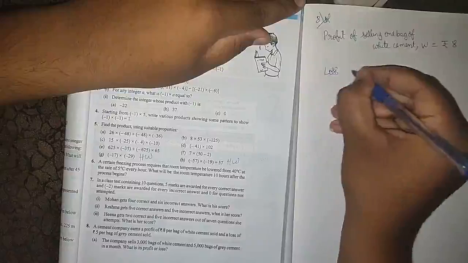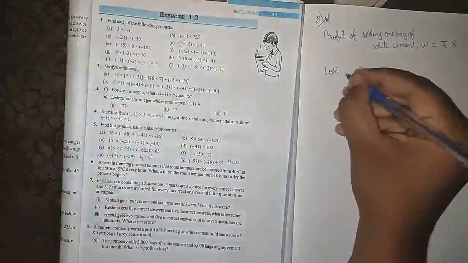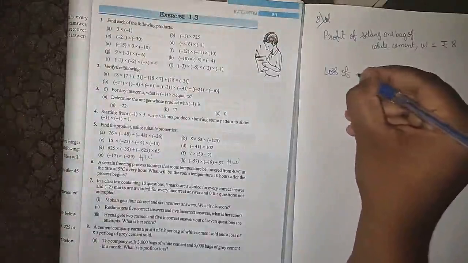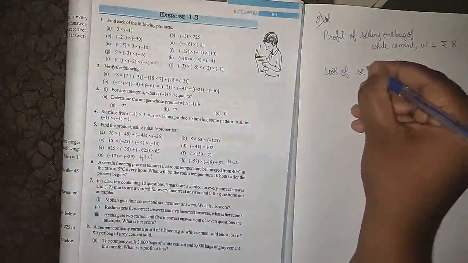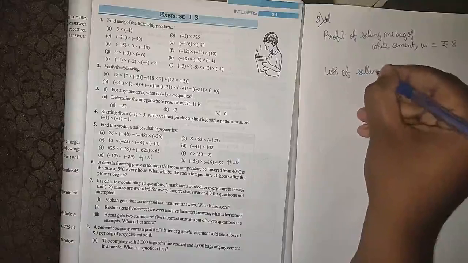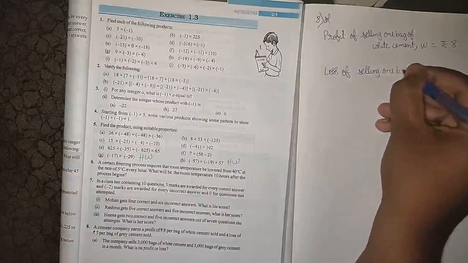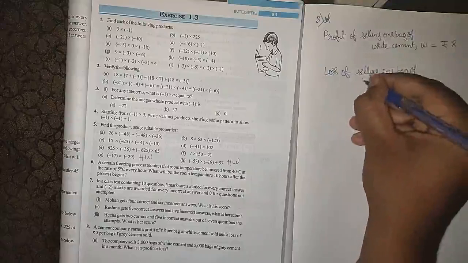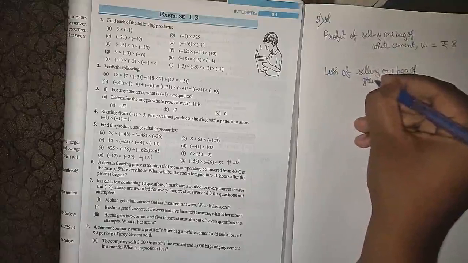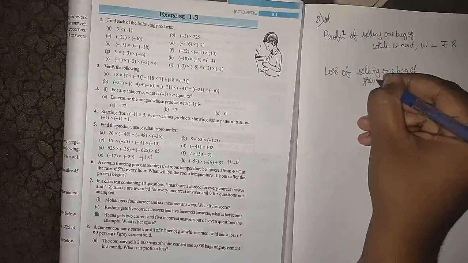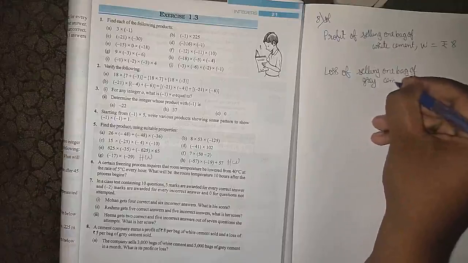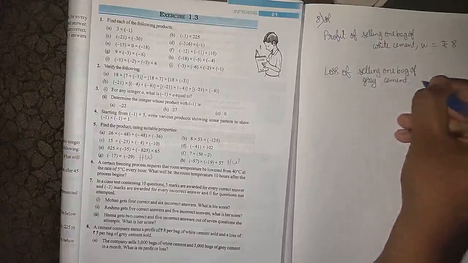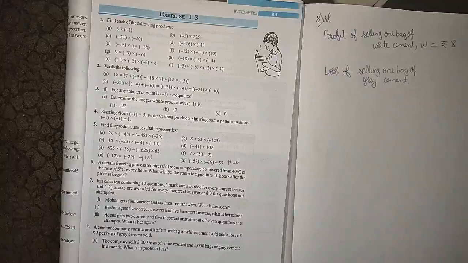Loss of selling one bag of grey cement is how much?